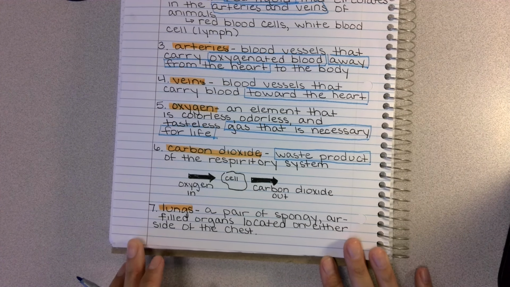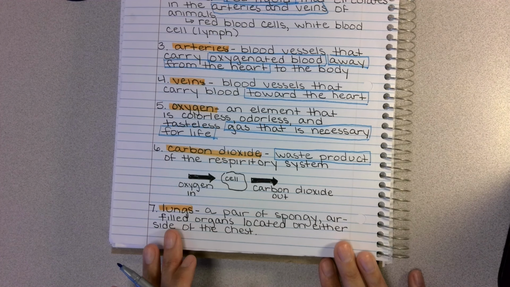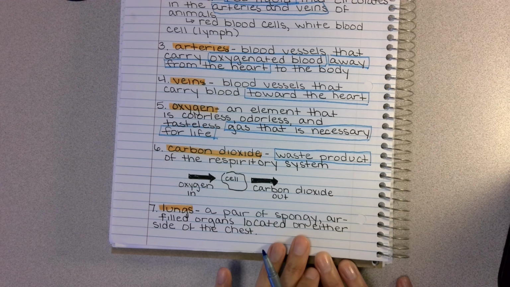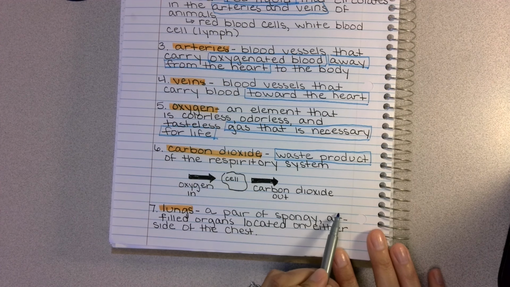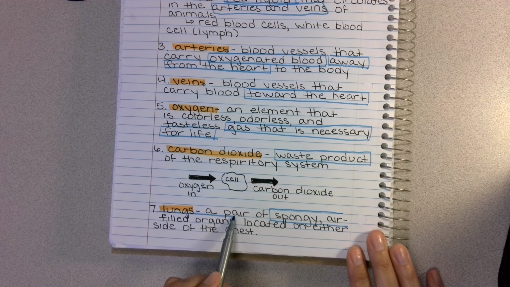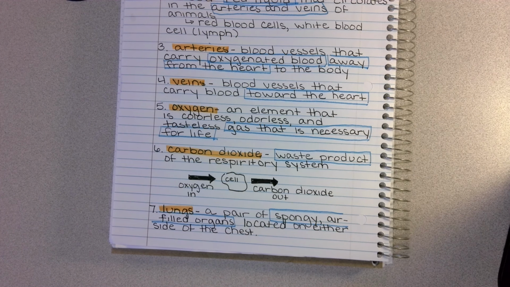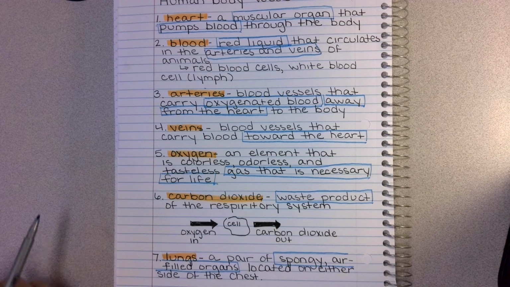And number 7, lungs. A pair of spongy air-filled organs located on either side of the chest. So we're going to do spongy air-filled organs. All right, make sure your vocabulary is nice and neat. Make sure you're highlighting your words.